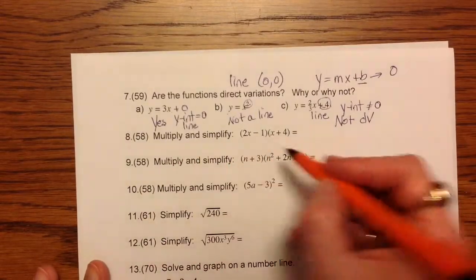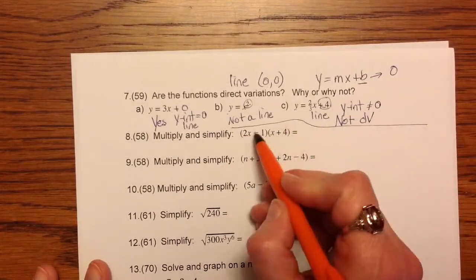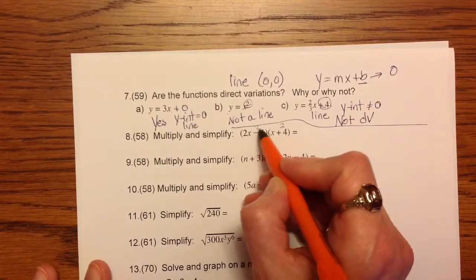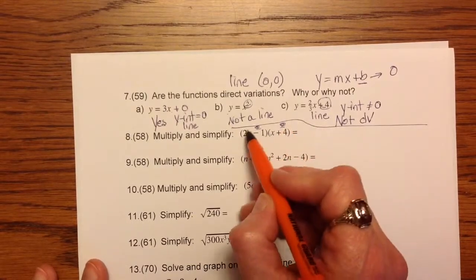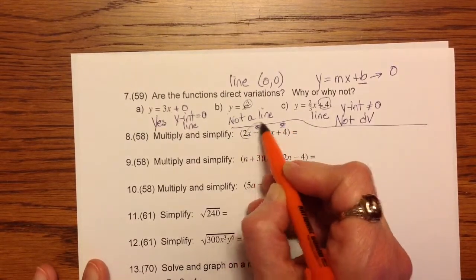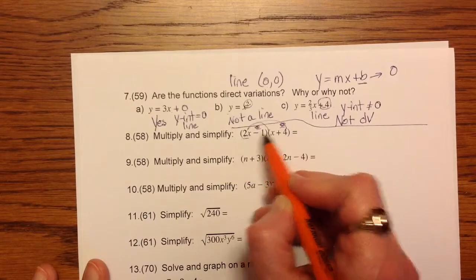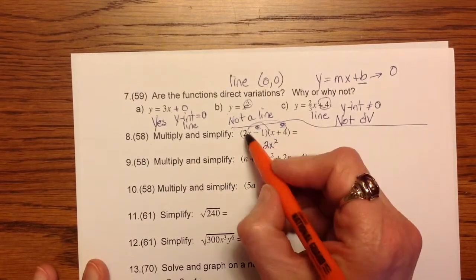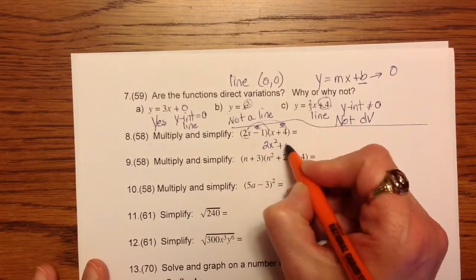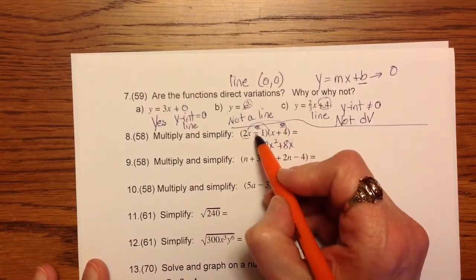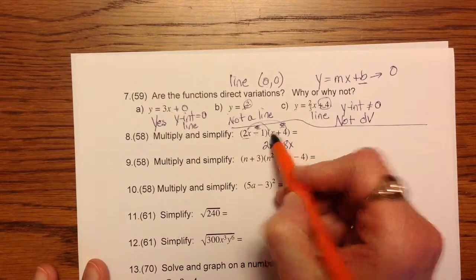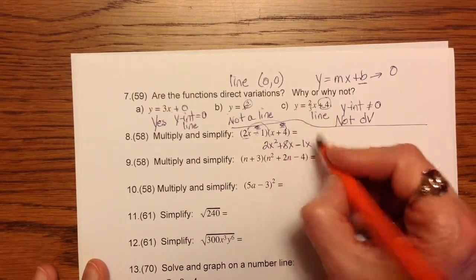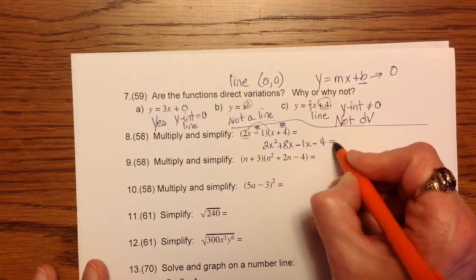Okay, multiply and simplify. Okay, we need to distribute. If we're multiplying 2 things times 2 things, we're going to get 4, and then we'll clean it up. Let's take the 2x. I'm going to mark those out so it doesn't look confusing. I'm going to take the 2x and distribute it to both of these. So 2x times 1x, put a 1 there if you need to, is 2x squared. And 2x times positive 4 is positive 8x. Now let's take the negative 1 and distribute to the 1x, which is negative 1x. And the negative 1 to the positive 4, which is negative 4.